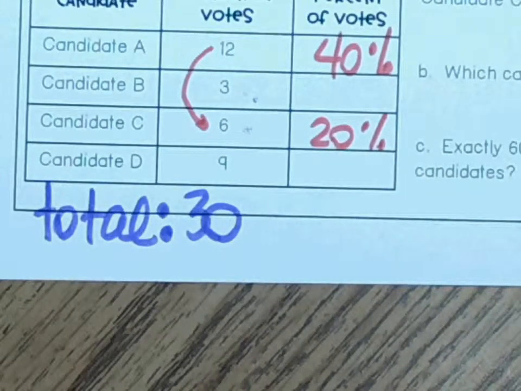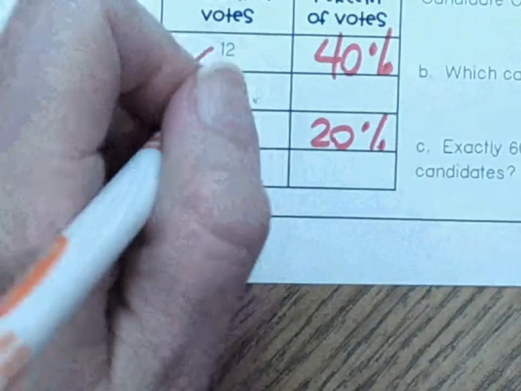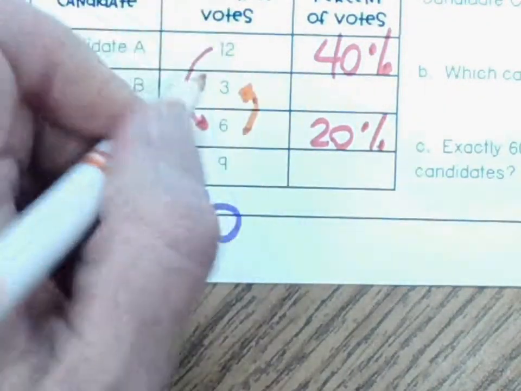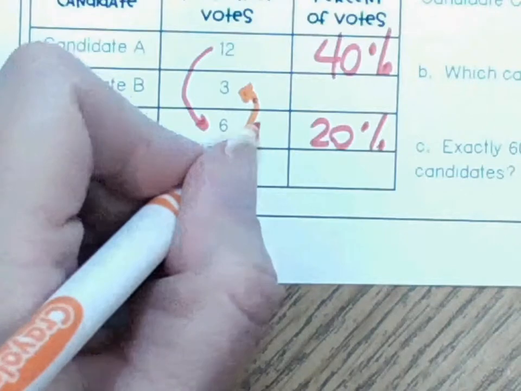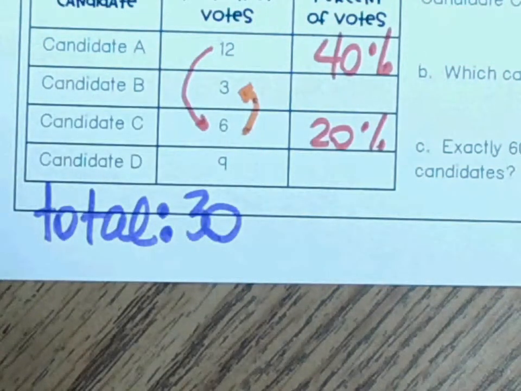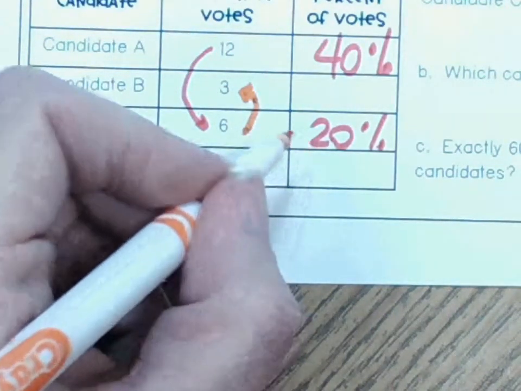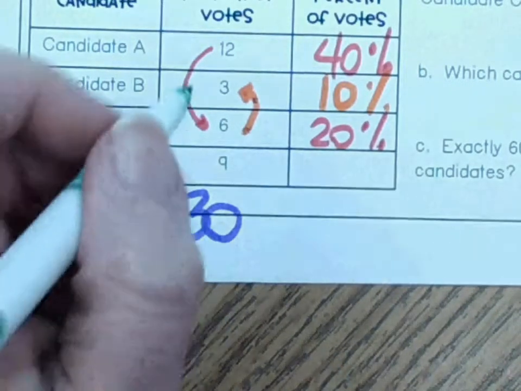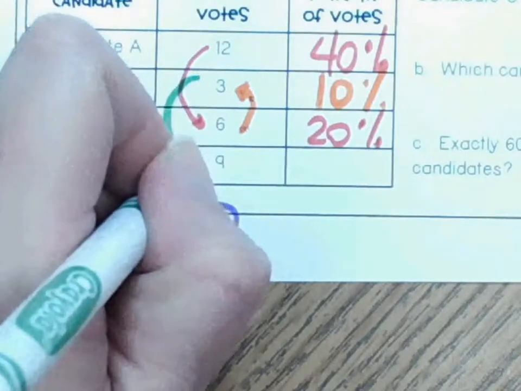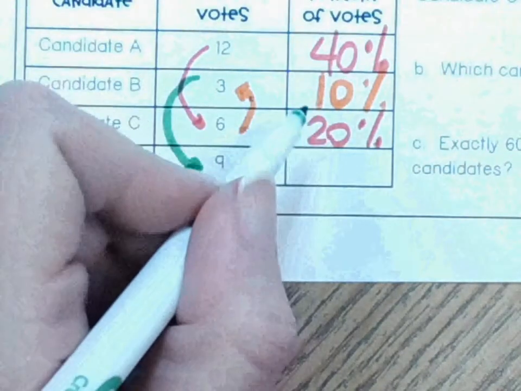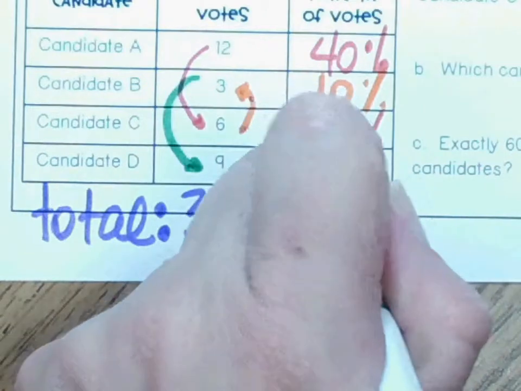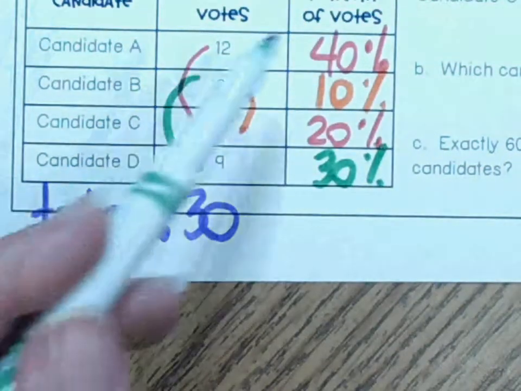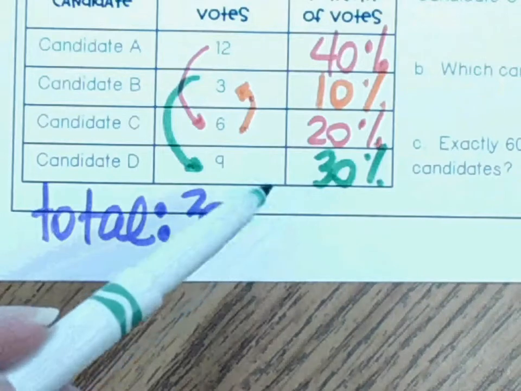So if that's true, I can also quickly get this one. How do I get from 6 to 3? Divide by 2. So let's divide this by 2 and get what? 10%. Now, our trick works for going bigger as well. How do I get from 3 to 9? Times 3. So what's 10 times 3? 30.